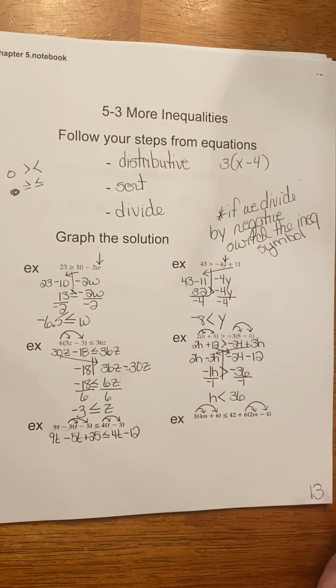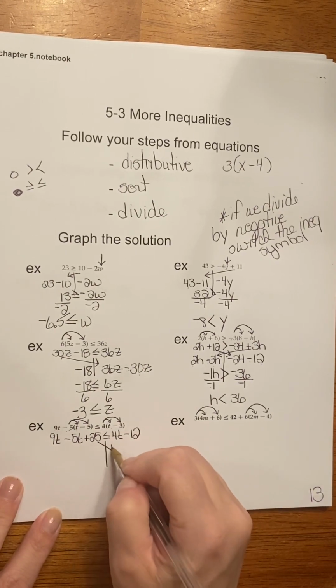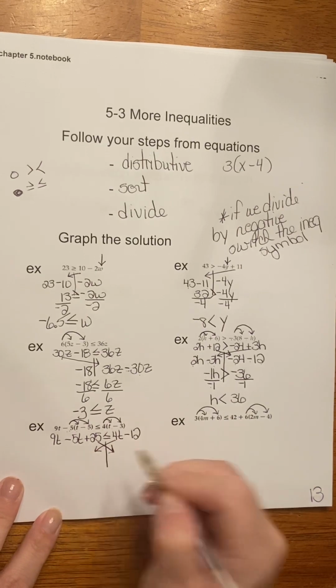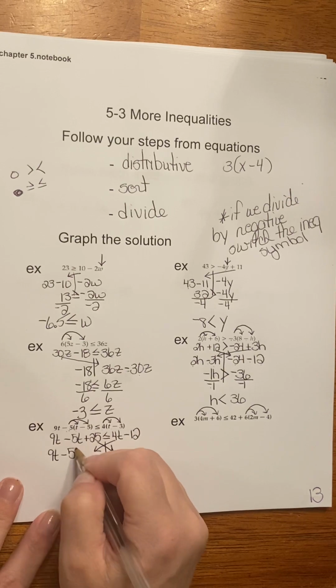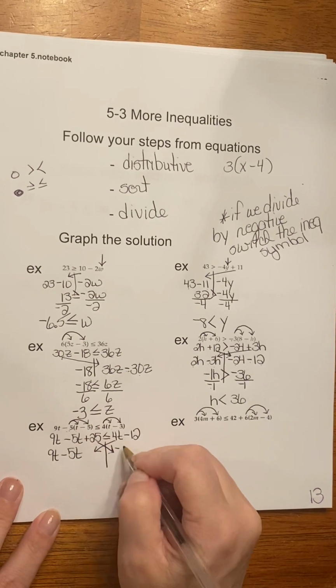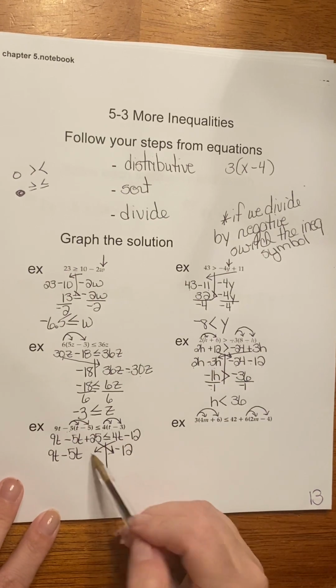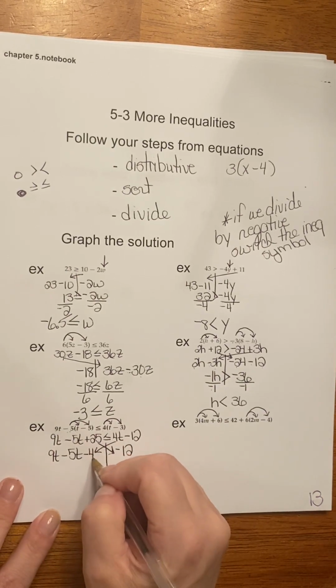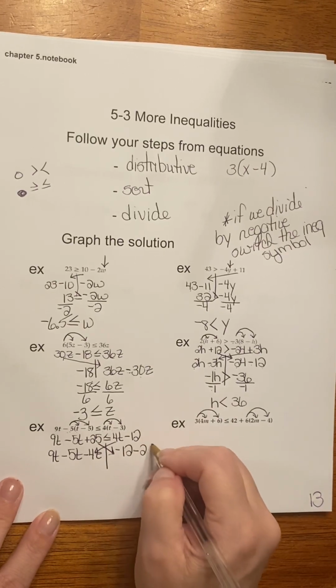And now again, we're going to do some sorting. We want to get all our variables to one side and our whole numbers to the other. So this 25 is going to come this way, and the 4t is going to go that way. We're going to drop down everybody that's staying the same on the same side so they don't change anything. And now we're going to change the sign. So 4t is going to cross the line and become minus 4t. 25 is going to become minus 25.